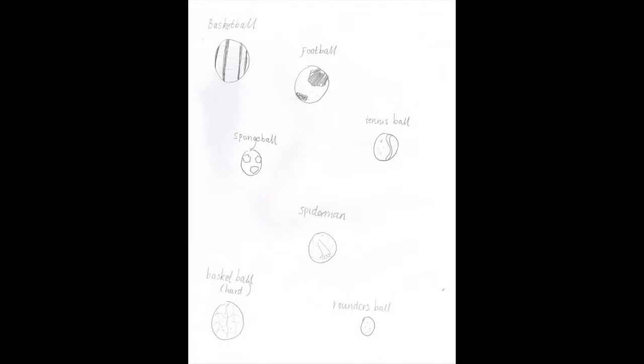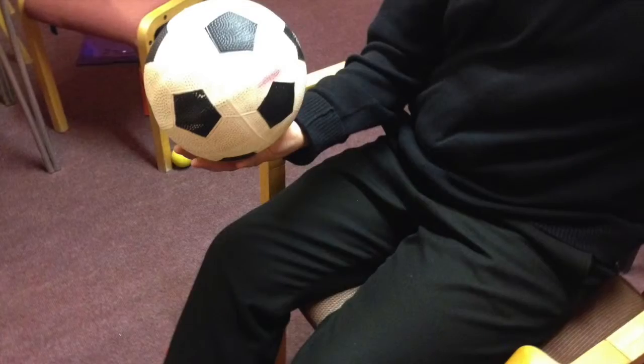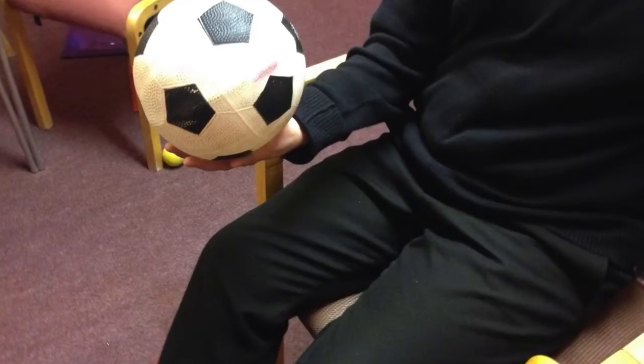So this is just one of the tables. One of the things that we had to do was organise them into things that you could see up close and up far away. And we also had to draw diagrams of the balls that we had in our collection. So these are also the different balls that we've used.